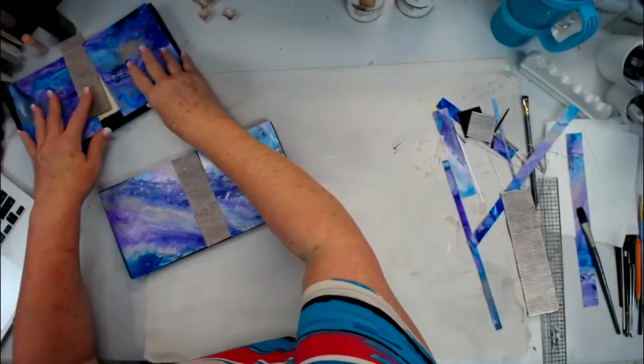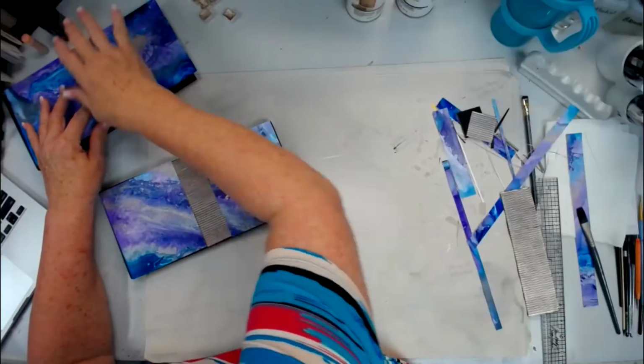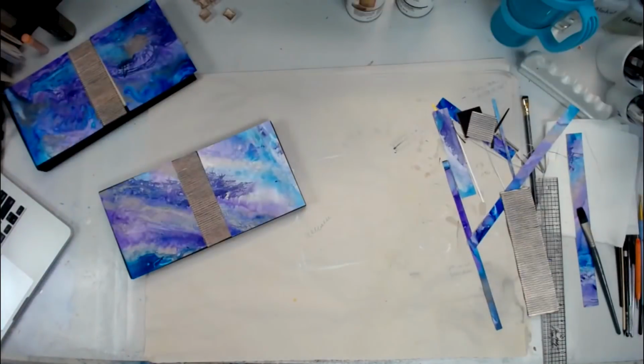Okay, so now do I want to try to spray these? And if I do, what kind of mess is that going to give me? And will I have to do it off camera?